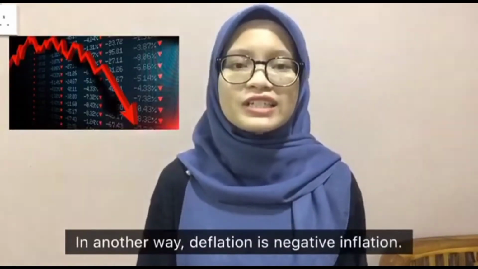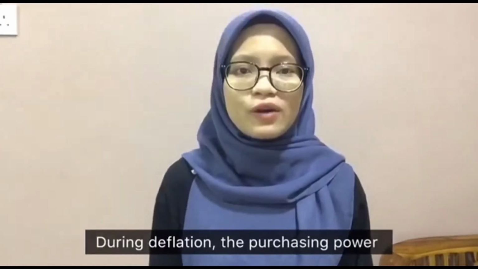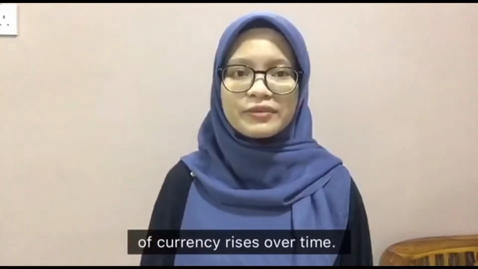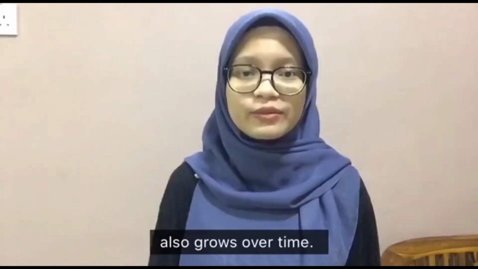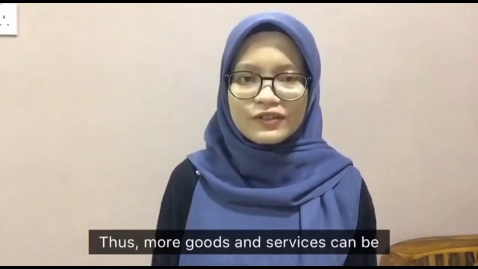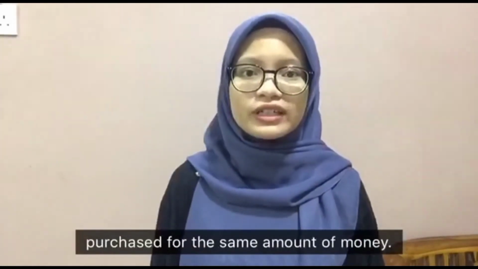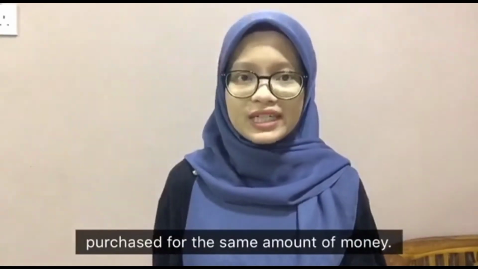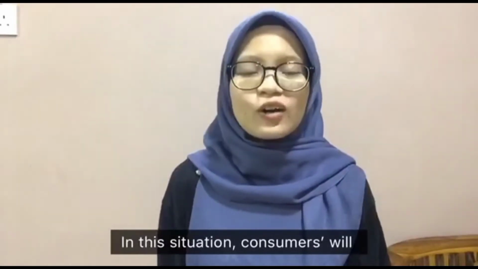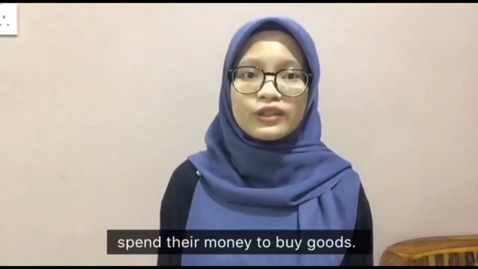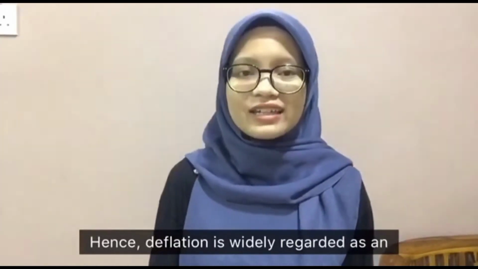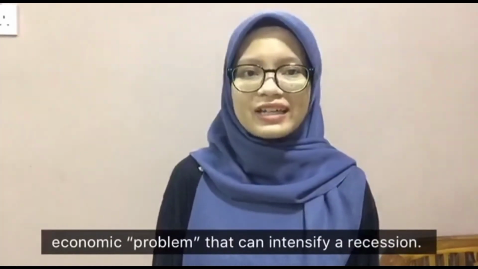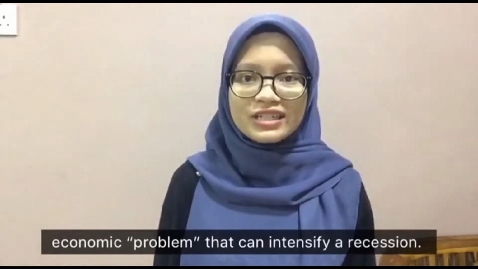In another way, deflation is negative inflation. During deflation, the purchasing power of currency rises over time. When it occurs, the value of currency also grows over time. Thus, more goods and services can be purchased for the same amount of money. In this situation, consumers will spend their money to buy goods. Hence, deflation is widely regarded as an economic problem that can intensify a recession.